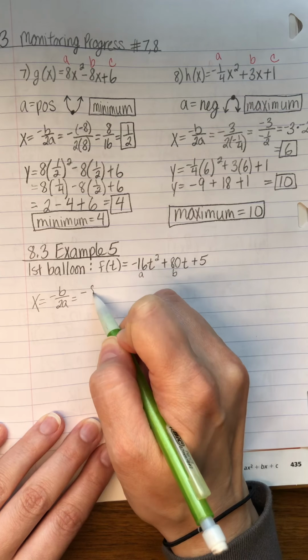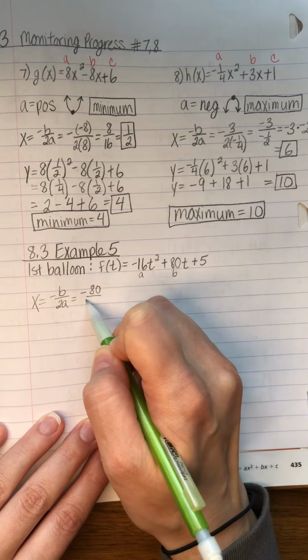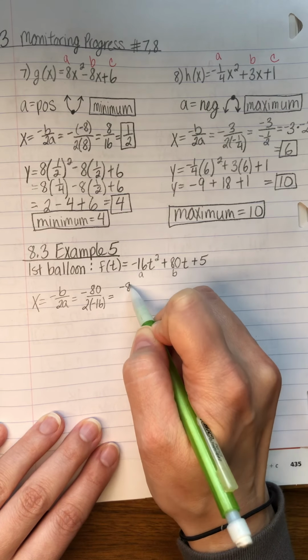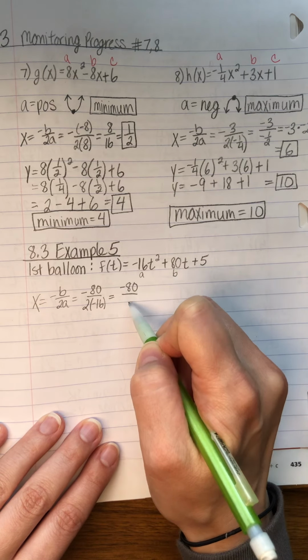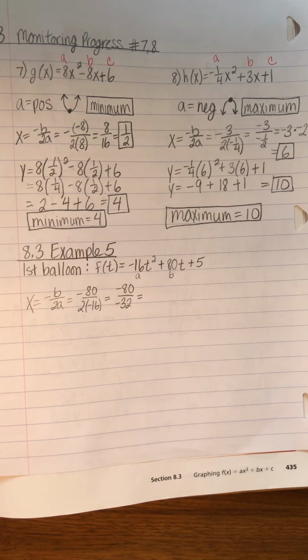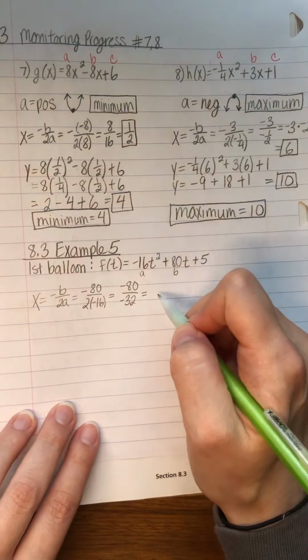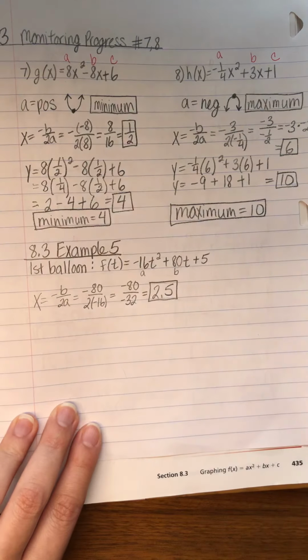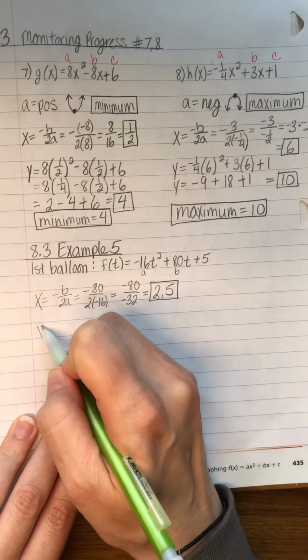Let's plug it in. We're going to have the opposite of 80 over 2 times negative 16. To simplify, negative 80 over negative 32. And then we can divide these two numbers. Negative 80 divided by negative 32 equals 2.5. Now that's the x of the vertex. Let's find the y of the vertex.